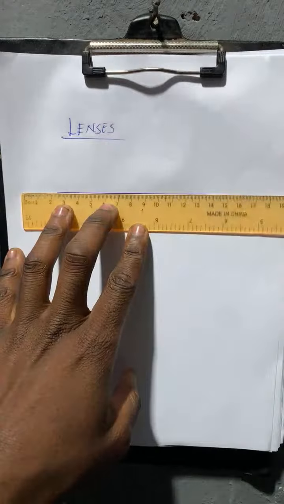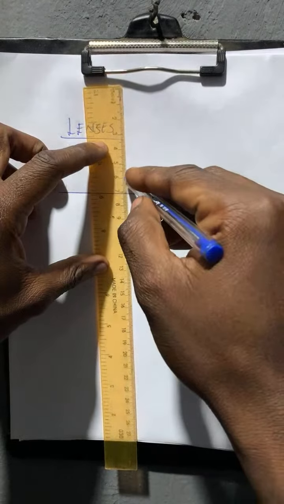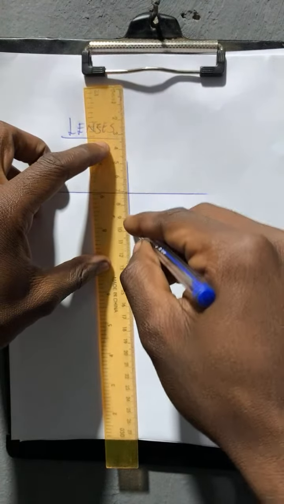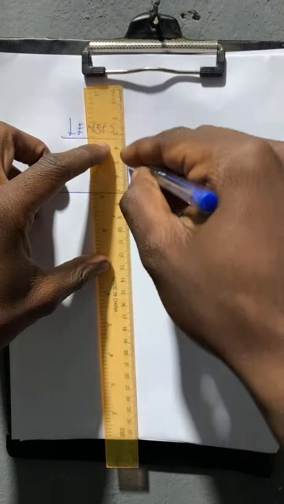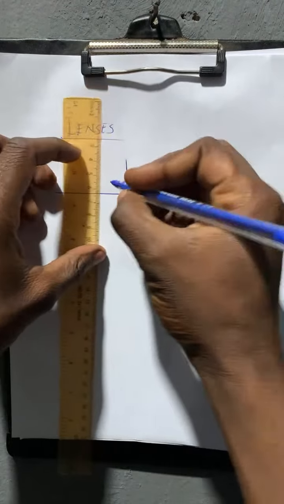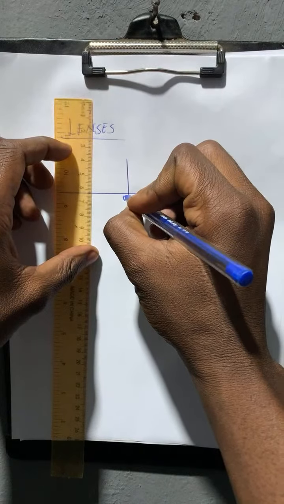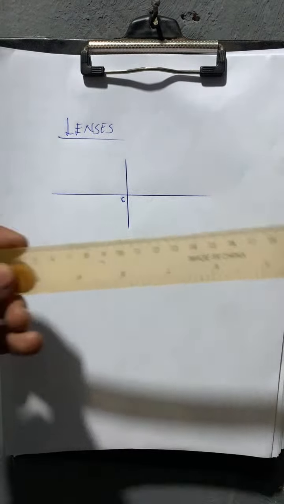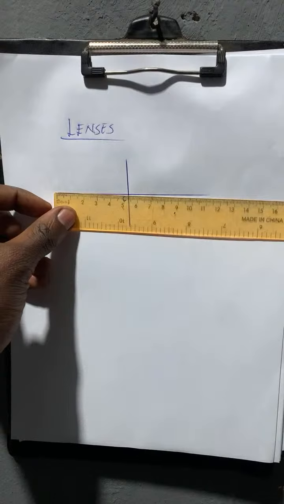Can you see this line? So this is a line that we have drawn here. Then, since it's about lenses, we'll draw what we call the optical center here. So this is C, called the optical center. Okay. So this line, you get a ruler according to information given.